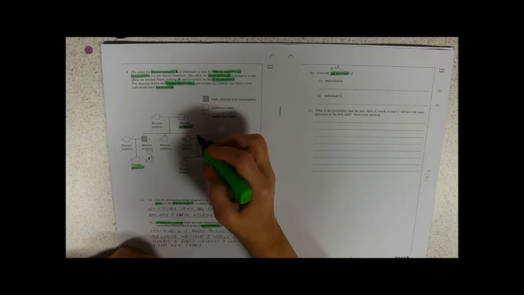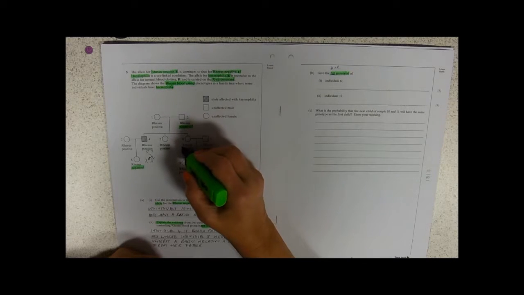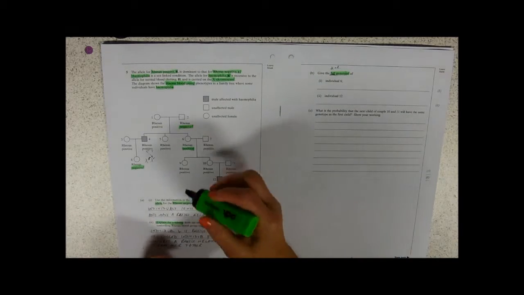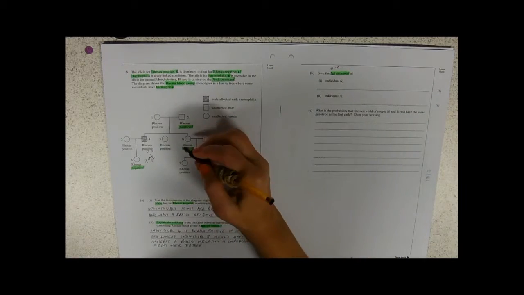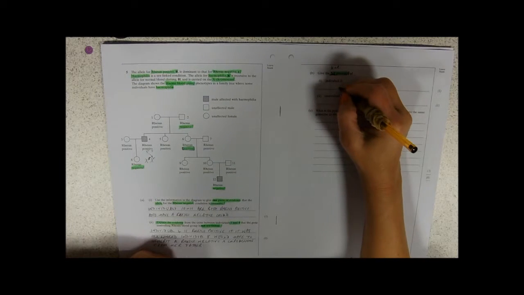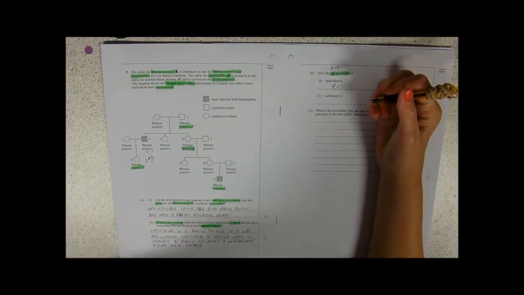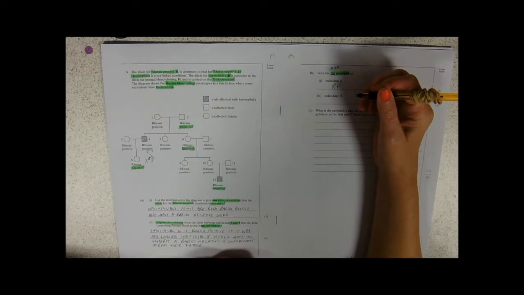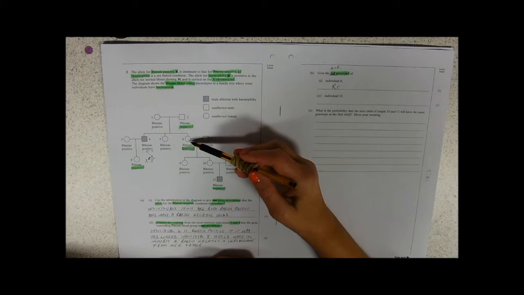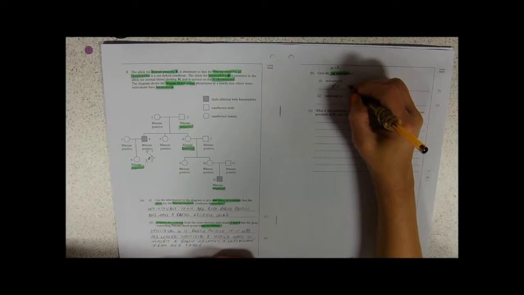Individual 6 is positive, but individual 6 has a negative father, so has inherited the little r allele from her negative father, but the big R allele from her positive mother. Not affected by haemophilia, so she's got at least one X big H.